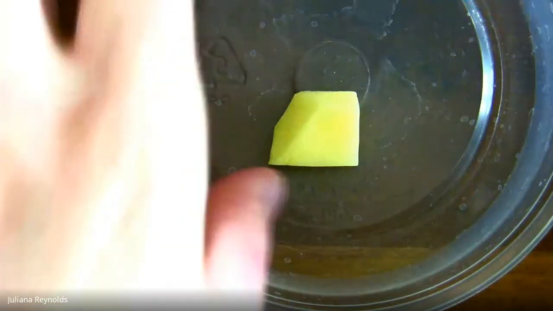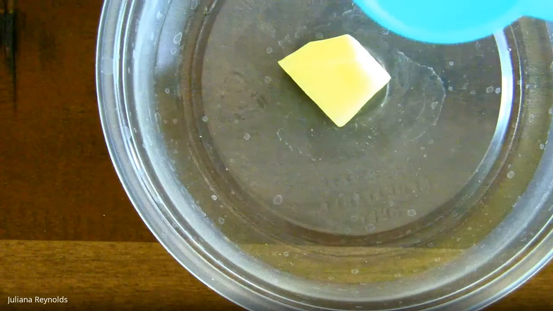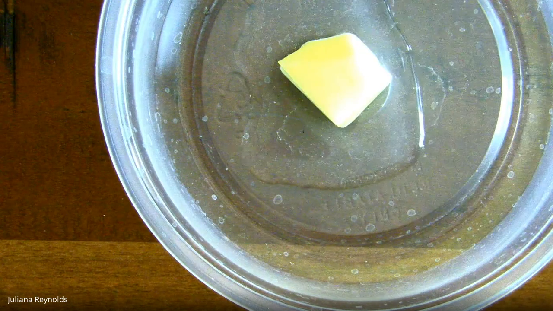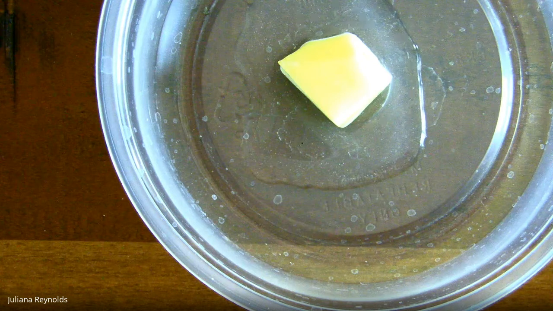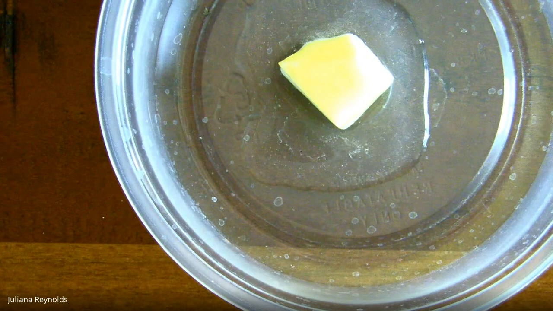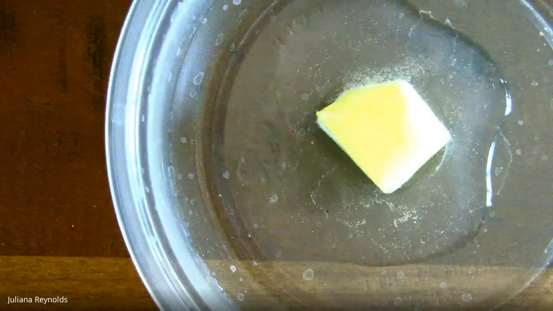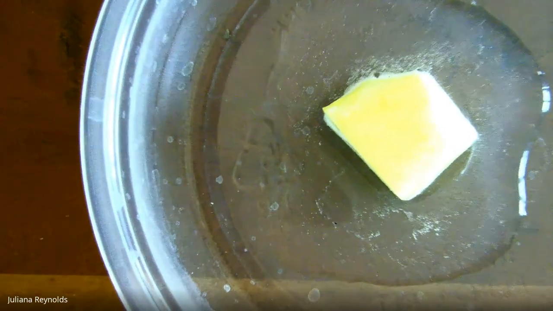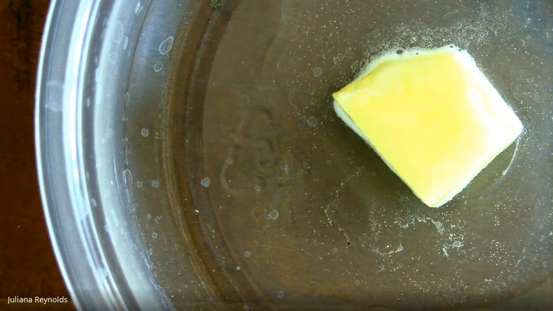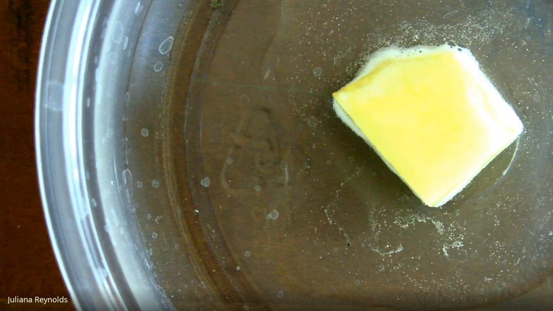Trying to put the potato in the center here. There we go. Zoom in a little bit for you. You can see the action here. We pour a little bit more. Actually, that should be enough.